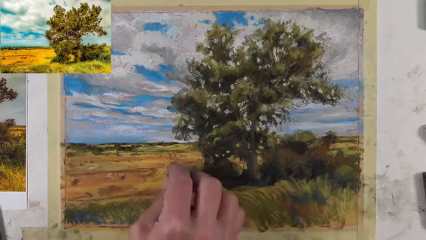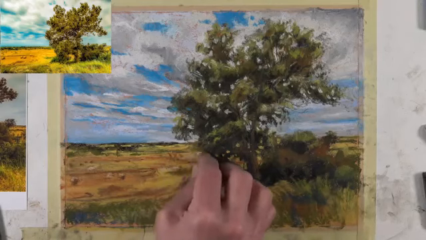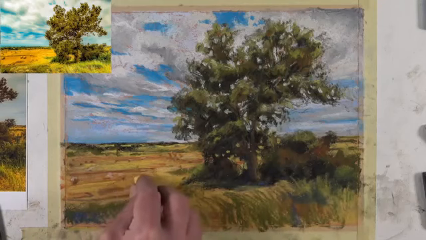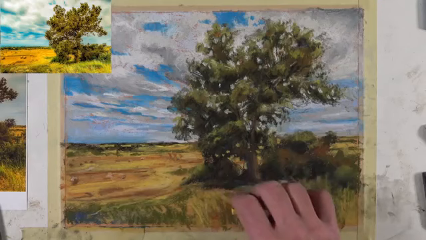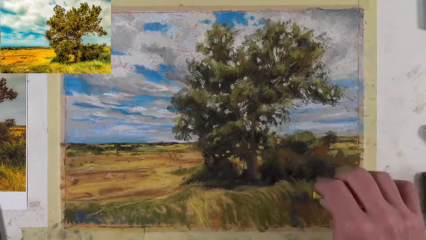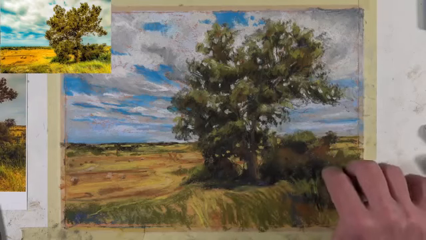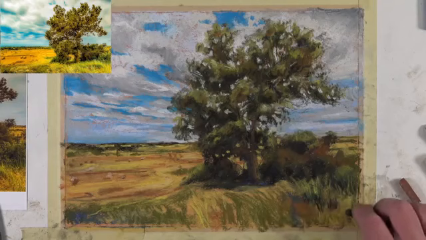Again, we're still concentrating on just the shapes of color and value that we see instead of all the details. That's perhaps the most challenging part of painting in a more impressionistic style, is allowing your mind to see the shapes of value instead of all the details that seem to dominate our mind when we look at an image.